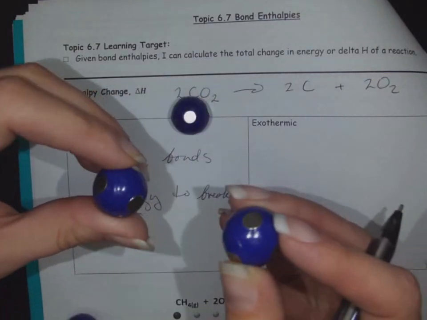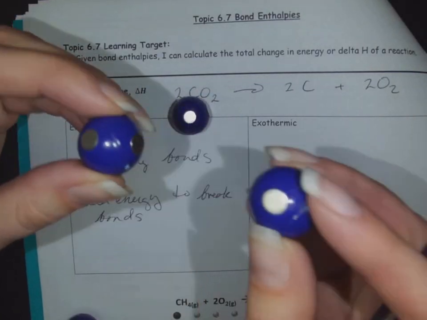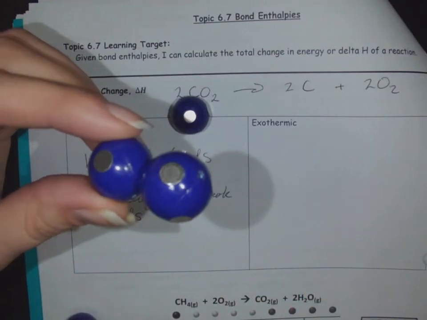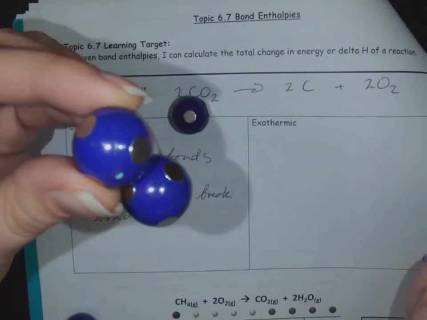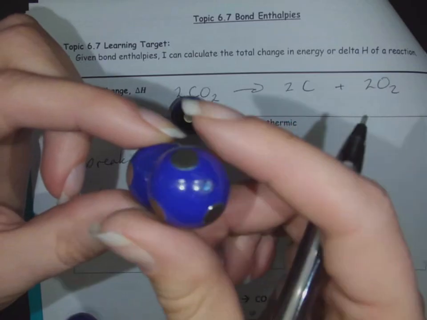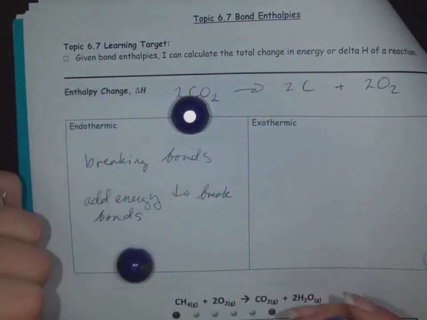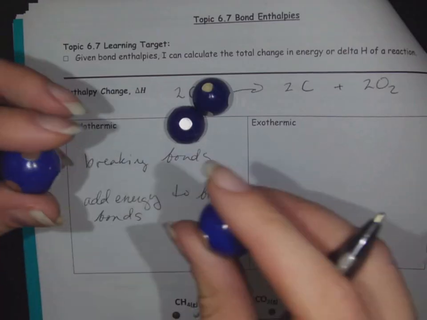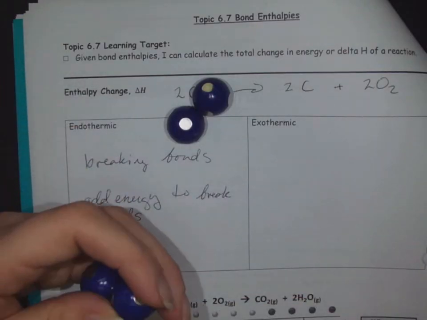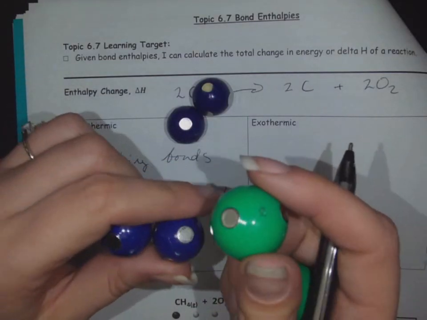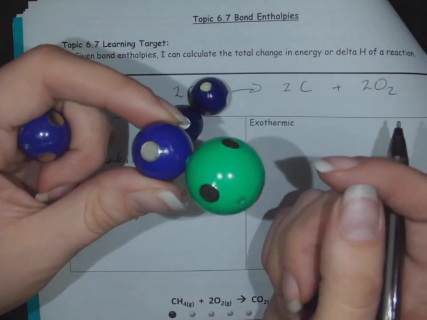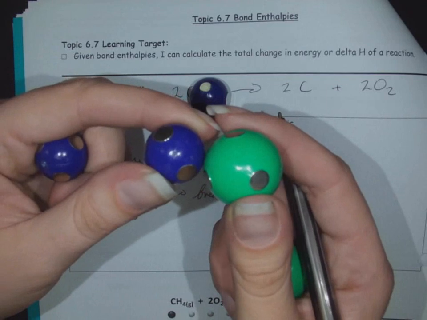So when these form a bond, it releases a sound. If they get close together, they want to do that. They come together and we hear that noise. That's an example of energy being released.